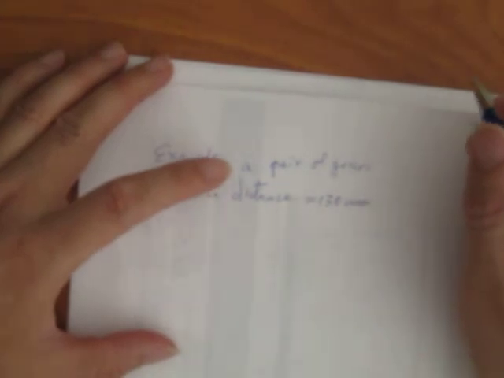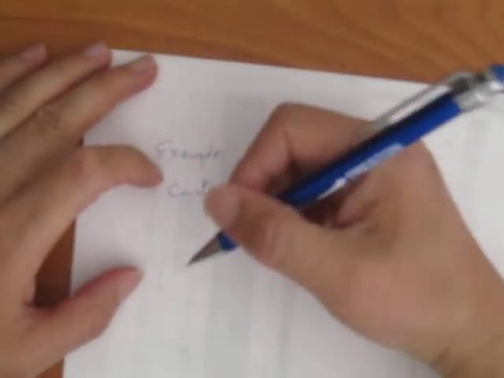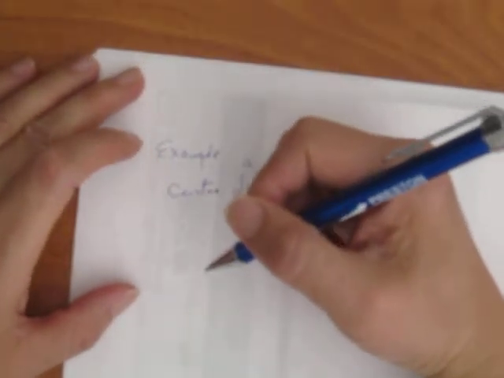Now, when we're dealing with metric, there's another term we need to introduce. Another term we need to introduce is something we call pitch module.